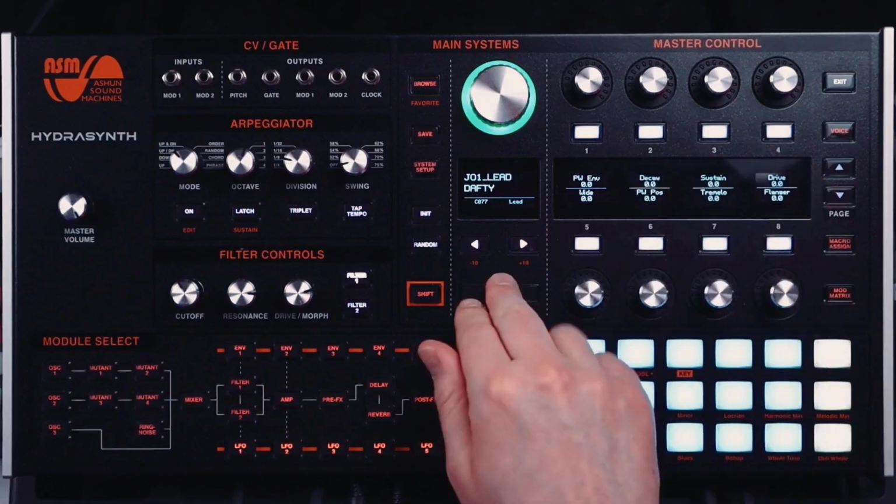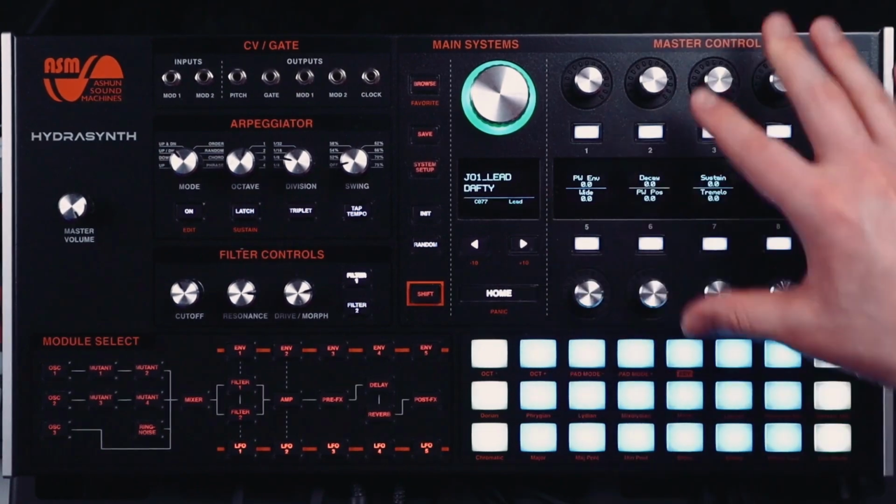So now we're going to go through the macros. So the front panel, when you press home, you've got the 8 macros there for performance. And I'm going to take you through the macro assign, how to assign them, how to assign multiple parameters to one knob, and how you could use them in a live setting.